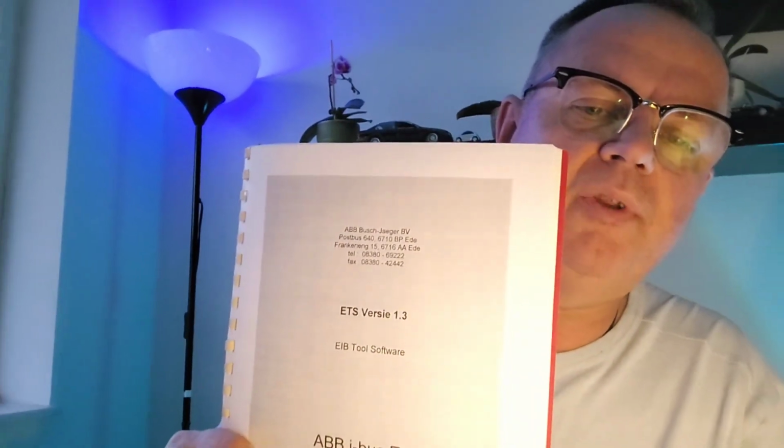So I took a dive in the archives. This is ETS version 1.3, a manual that I made at that time. It has nice layouting and everything, screenshots. You had a separate program for design, and then you had to export it, then the program was locked, and you had to import it into the commissioning tool. So there were two tools for that. Basically it was one software tool, but two separate chapters, so to speak. So that's how I started working with KNX.